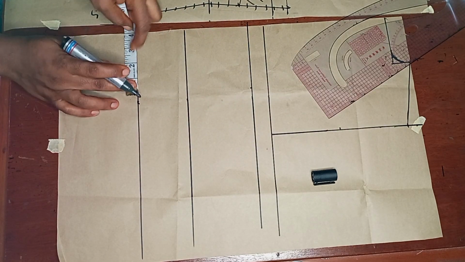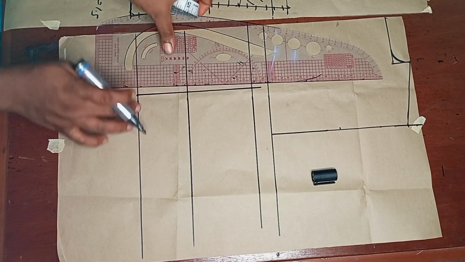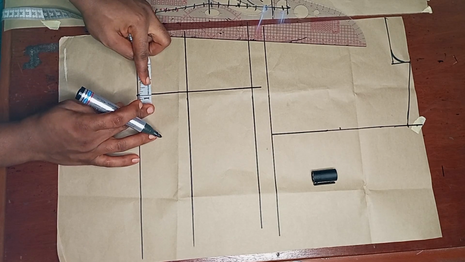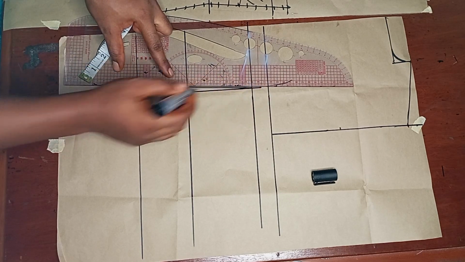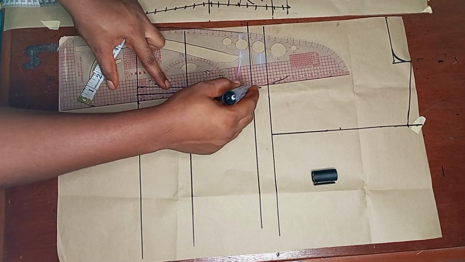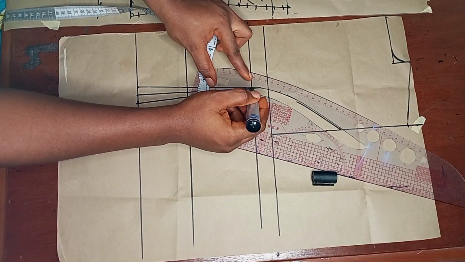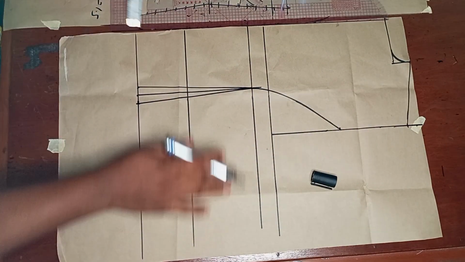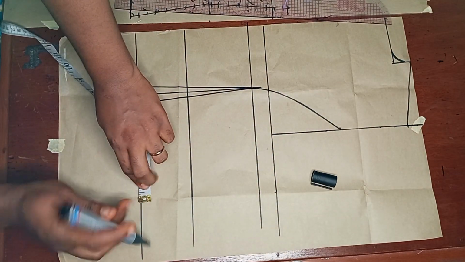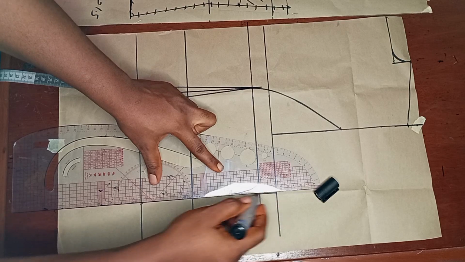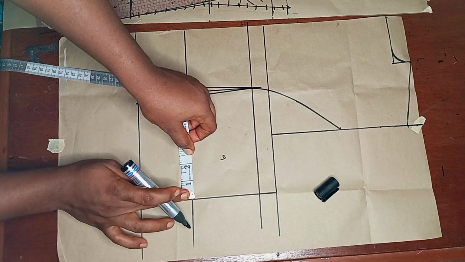I'll go ahead and find the midpoint of that line, and I'll go in with my dart balance. On both sides of the dart on my hemline, I'll come in and take 0.5 inches on both sides. Connect it to the bust line at this point, and then connect it to the midpoint that we have there. So after this, I'll go in and input my bust measurement divided by 4 across all my lines.